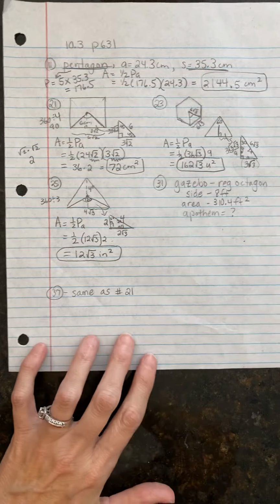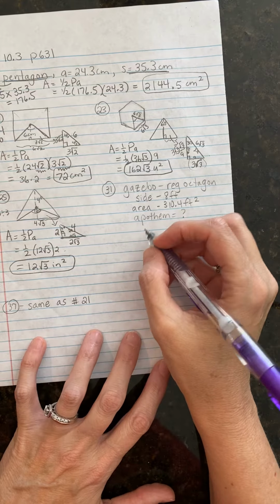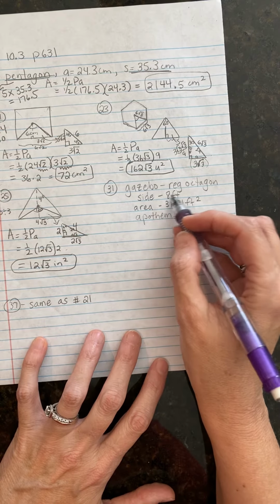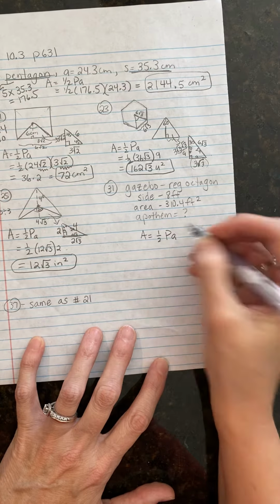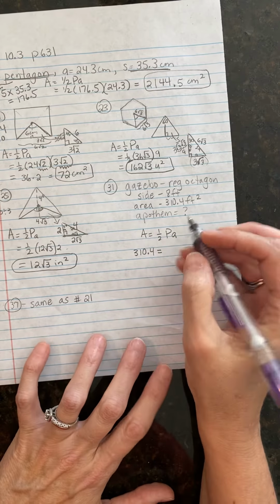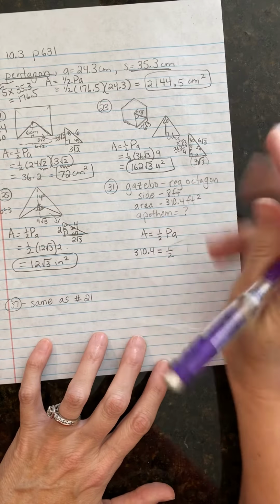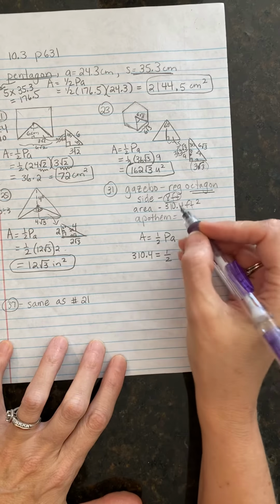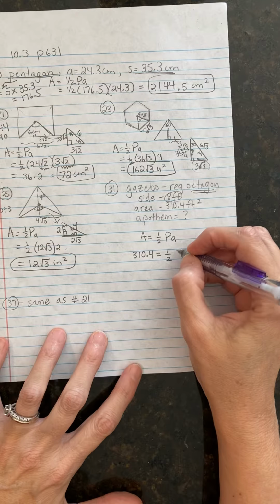All right, number 31 says there's a gazebo. The gazebo is a regular octagon. You don't have to draw it because they're giving us all this information. I'm just going to go straight to the formula. It says the area is 310.4, so you plug it in for A. They did not give me the perimeter directly, but they told me it's an octagon and the side is 8. So if there are 8 sides and each of those sides is 8, then that's 64 for perimeter.